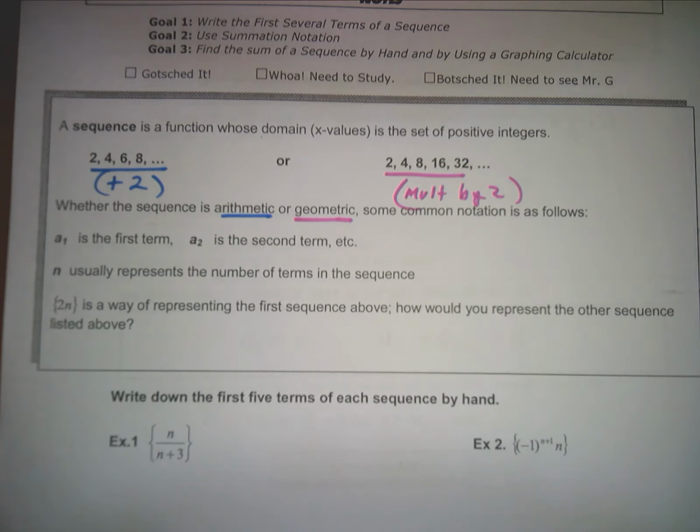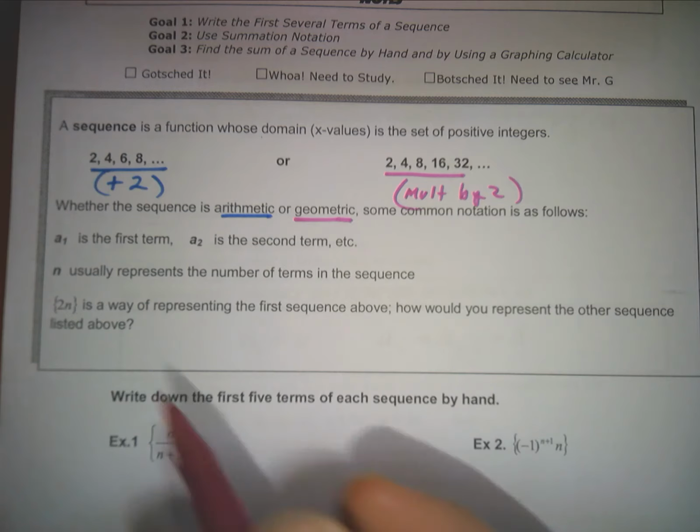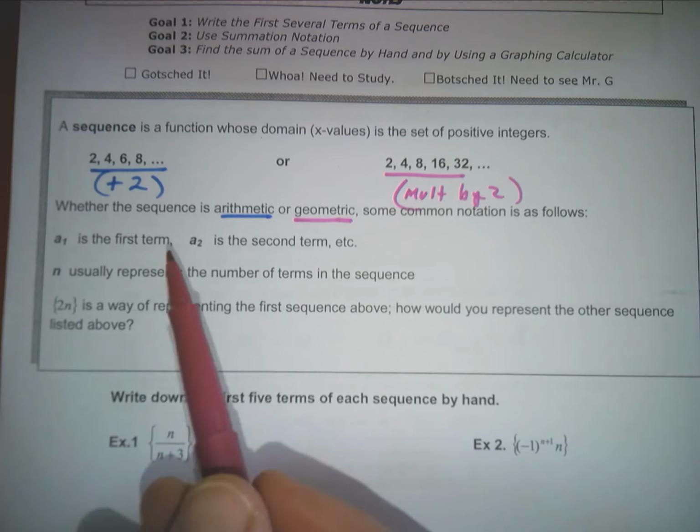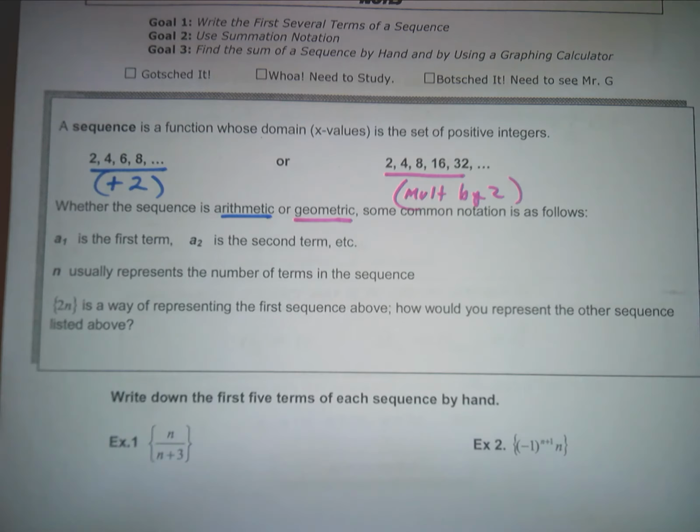So terminology, they use subscript. Okay, so we call this A sub 1. Okay, that's the first term. A sub 2 is the second term. A sub 3 is the third term. A sub 4. It's called subscript, kind of like a submarine is below, right? The water. All right, so when the number is below, that's called subscript. So A sub 1, A sub 2, A sub 3, and so on. N usually represents the number of terms in the sequence. So if I have 15 terms, then N is 15, and so on and so forth.